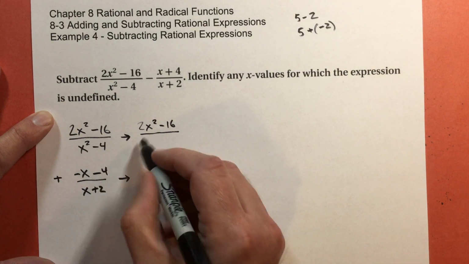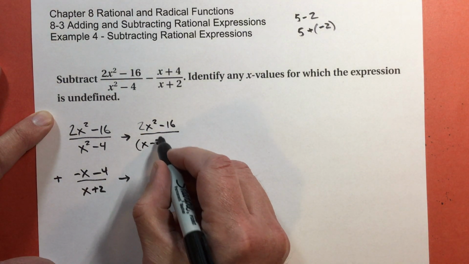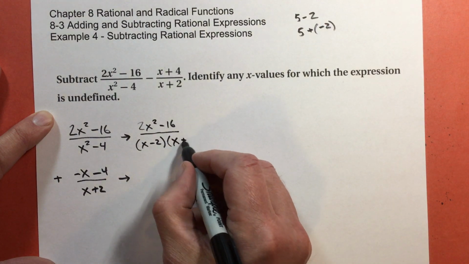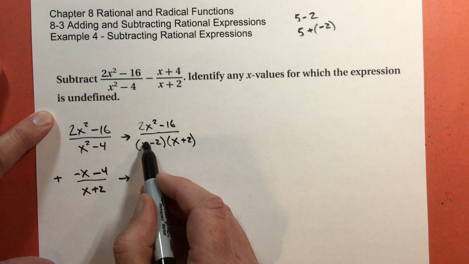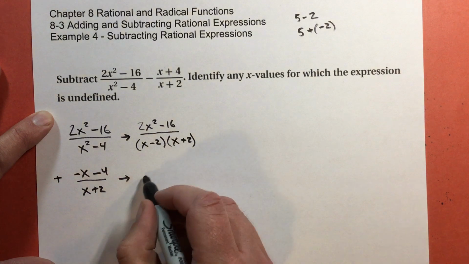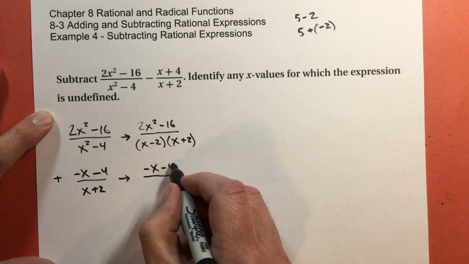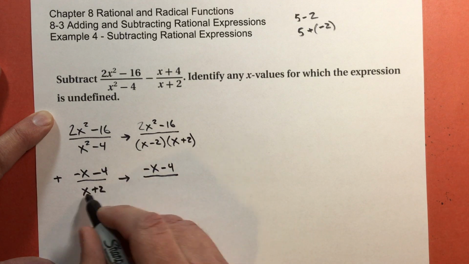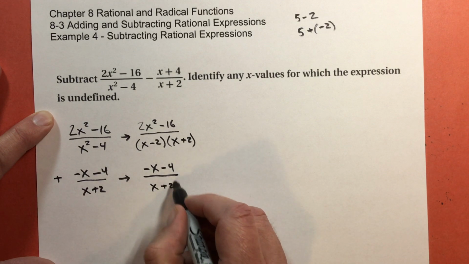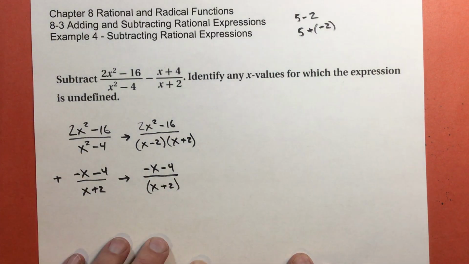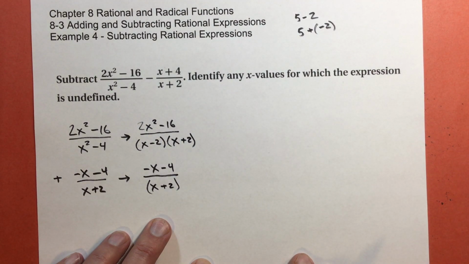But x squared subtract 4 is. That's x subtract 2 times x plus 2. So I factored the denominator. For the other fraction, I still have negative x subtract 4. That stays the same. And x plus 2 doesn't factor any further than that.